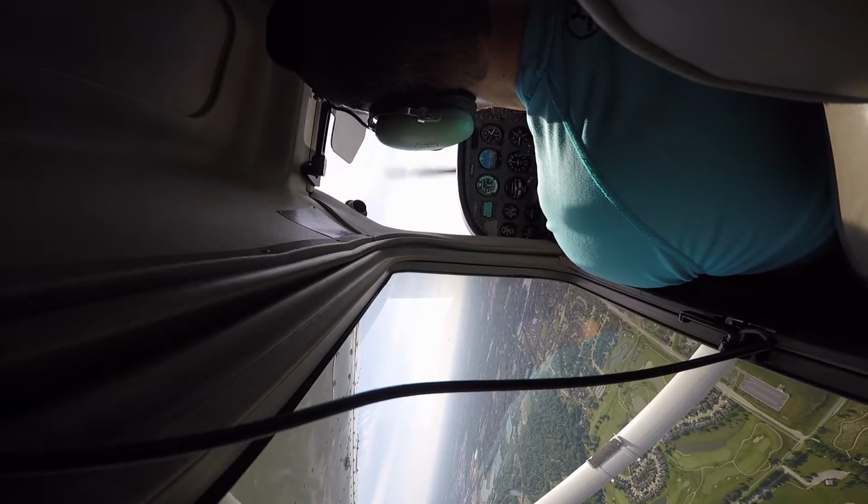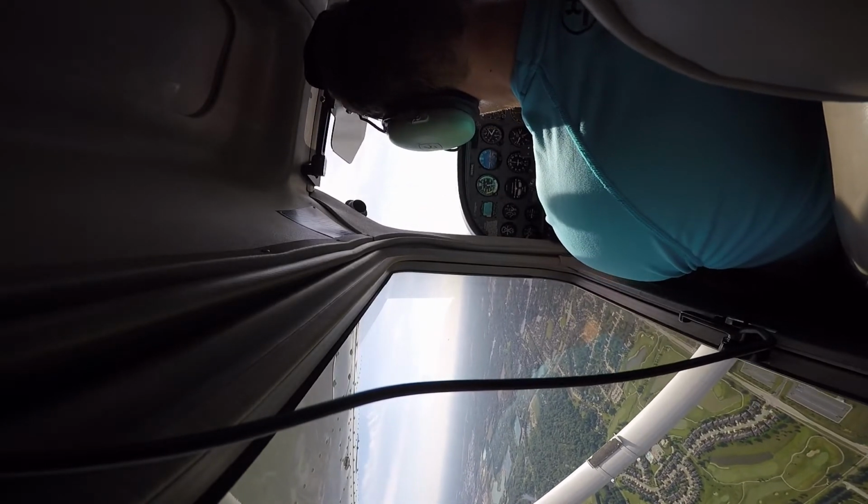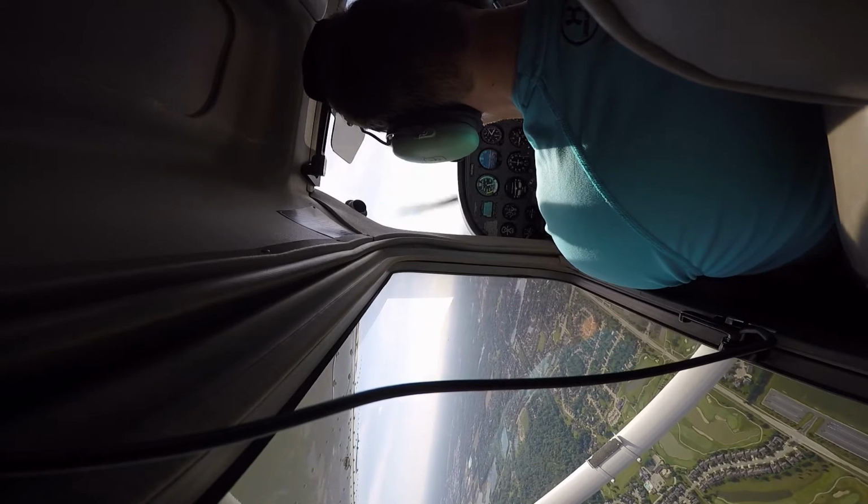All right, wind's coming out of 200, so they have runway 18 and 36. Which one are we landing on? Coming out of the south. We're going to land on 36.